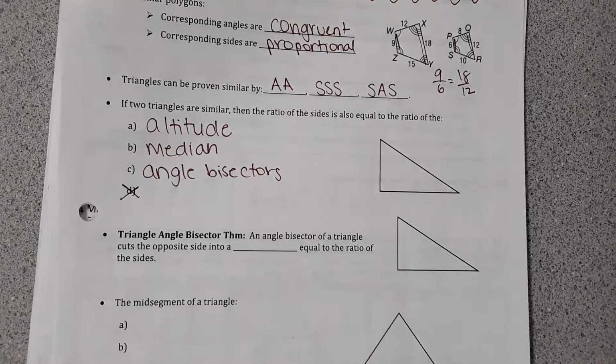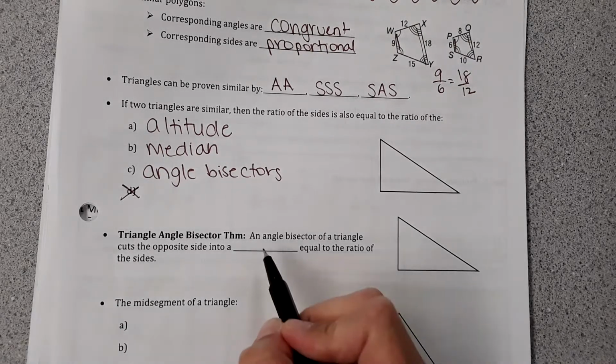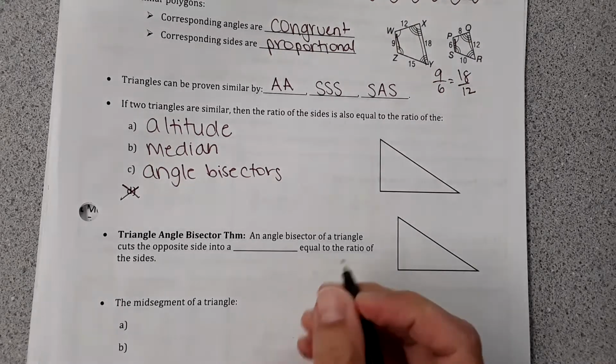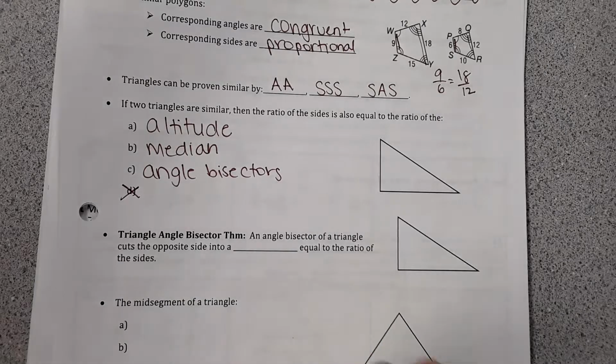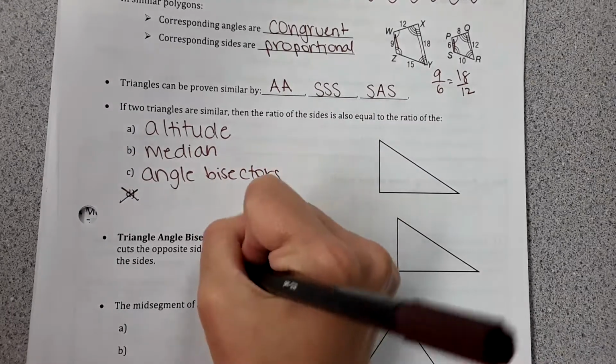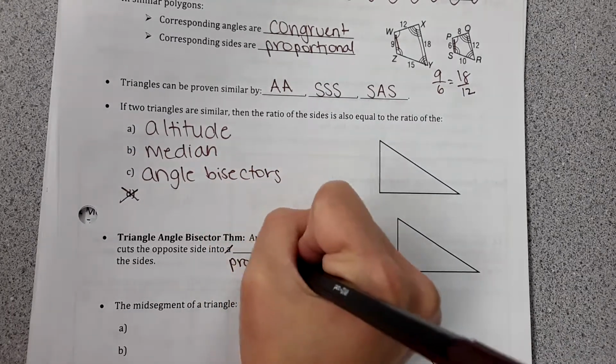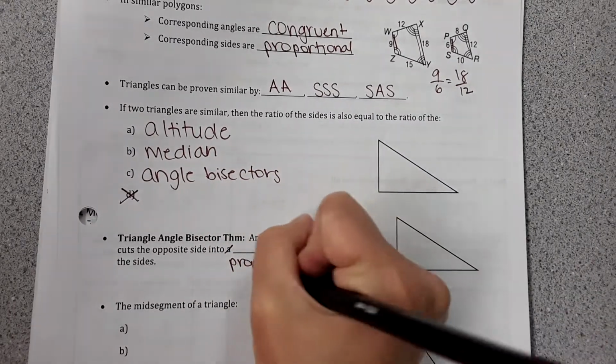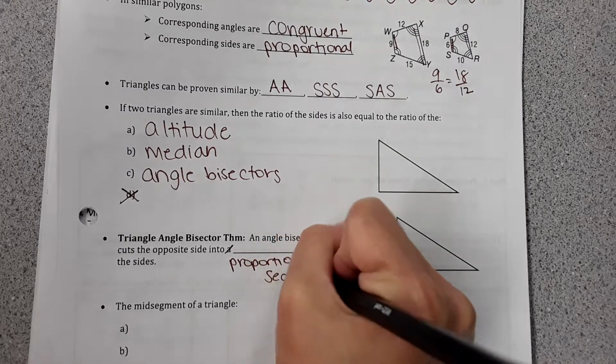Okay, and triangle angle bisector theorem. An angle bisector of a triangle cuts the opposite sides into proportional segments equal to the ratio of the sides. Proportional segments is what goes there.